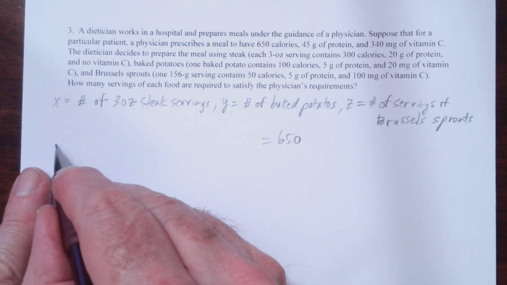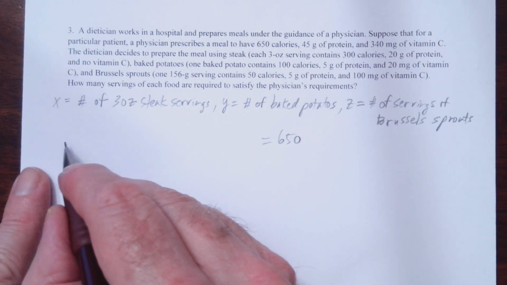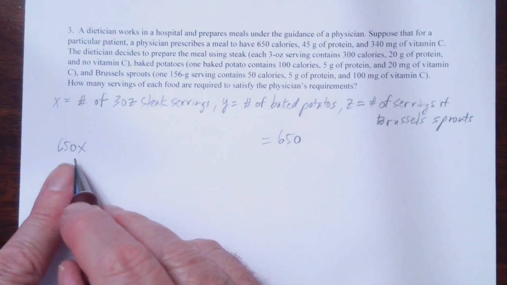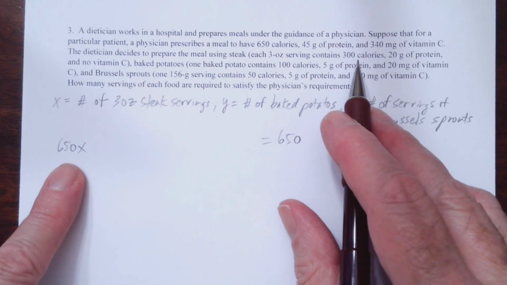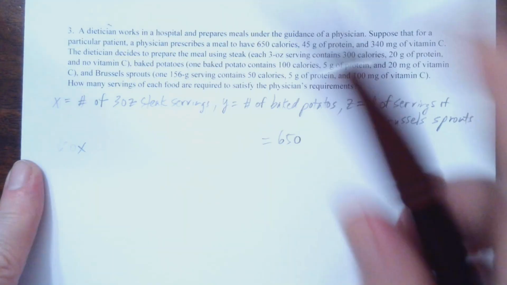So since there's x servings, it'll be 300 times x. That's the number of calories in x servings of meat. The total is 650.